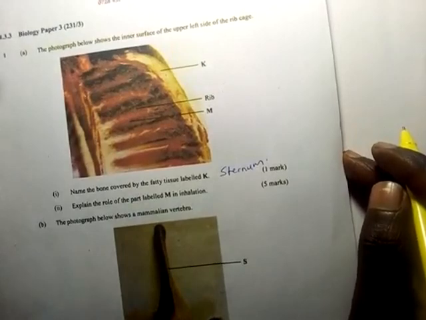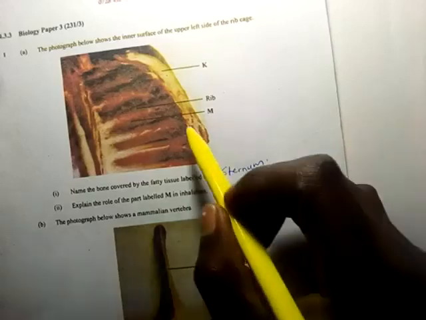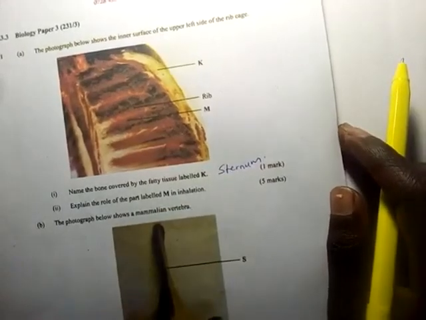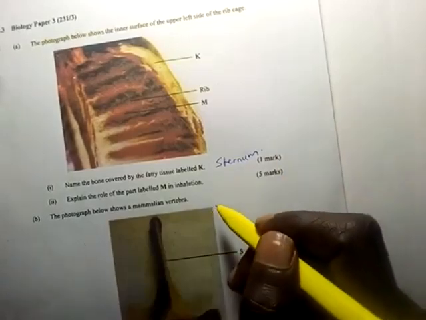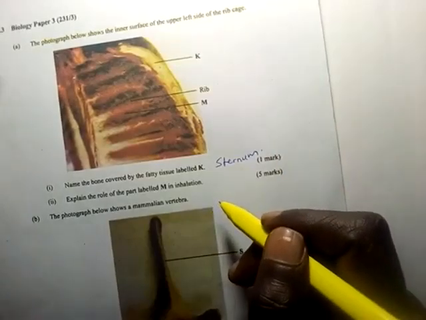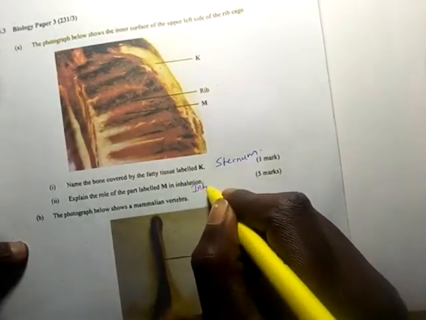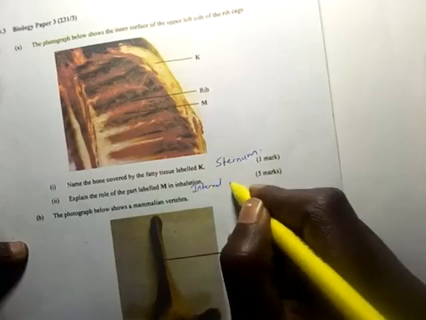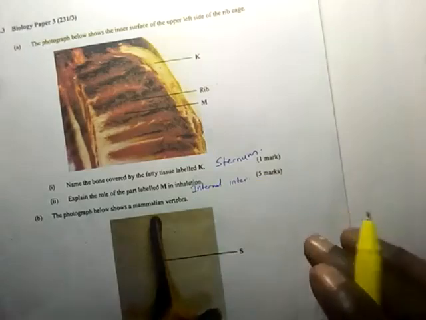Part labeled M, these are the ribs. M is the rib. Now you are told to explain the role during inhalation. You will say, after the internal intercostal muscle relax. Let's write here this question Roman 2.